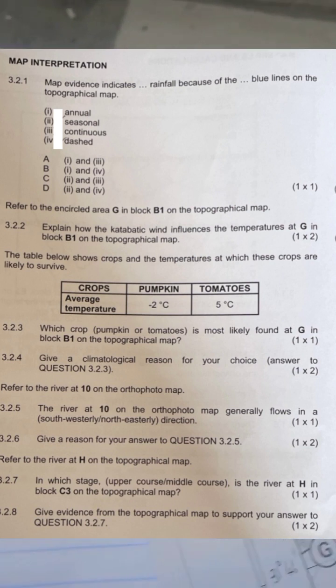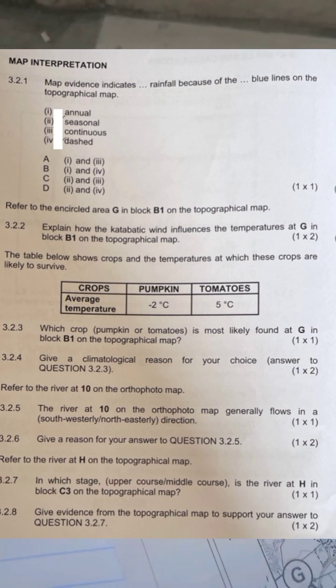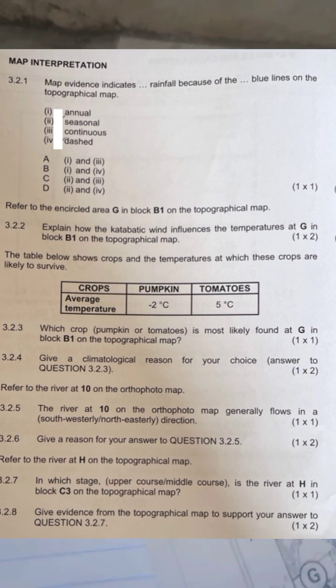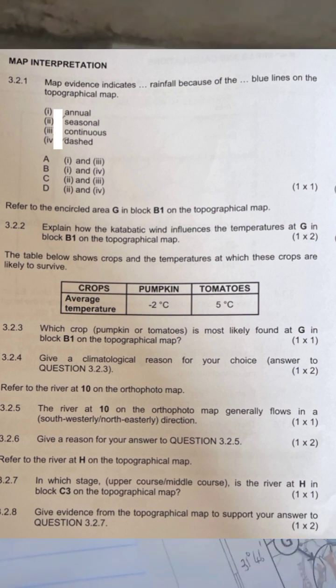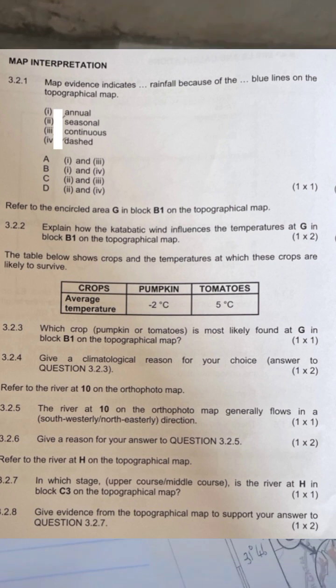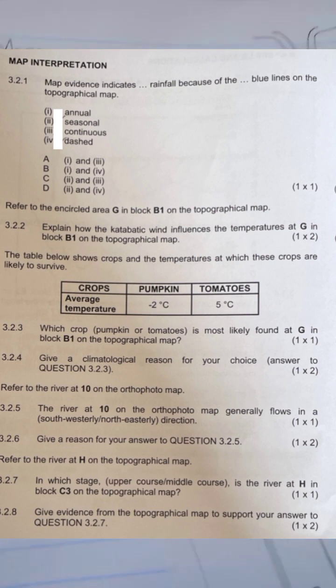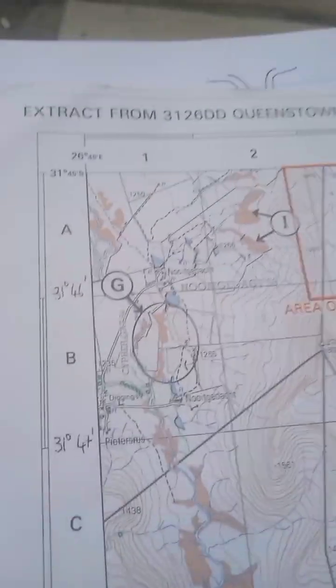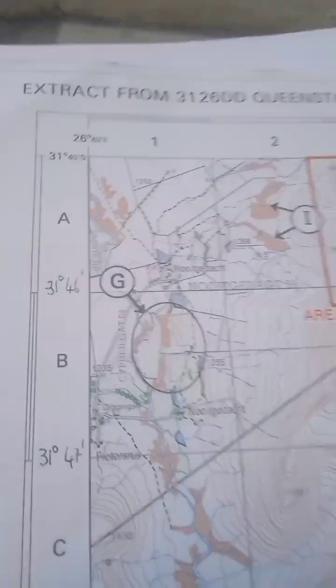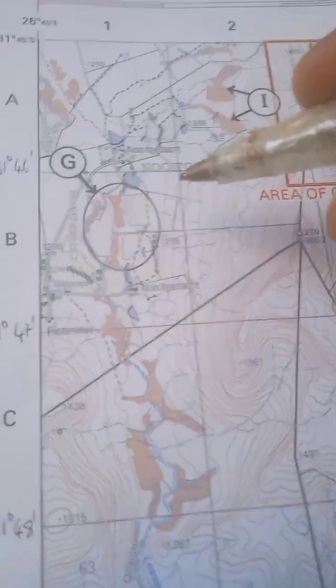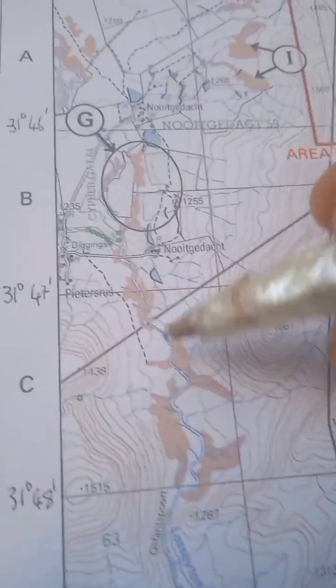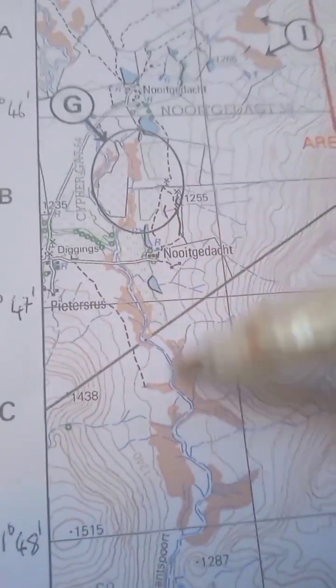For 3.2.3, they say which crop, pumpkin or tomatoes, is most likely found at G in block B1 on the topographical map. So G in block B1, as you can see, guys, we said that this is a valley floor, right?